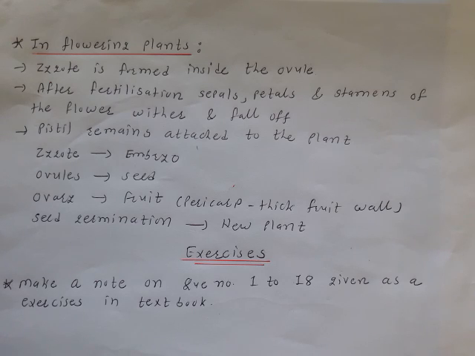Pre-fertilization: gametogenesis, gamete transfer. Fertilization process: formation of zygote, development of zygote. Post-fertilization event: embryogenesis process and development of new organisms in plants and animals we have studied.